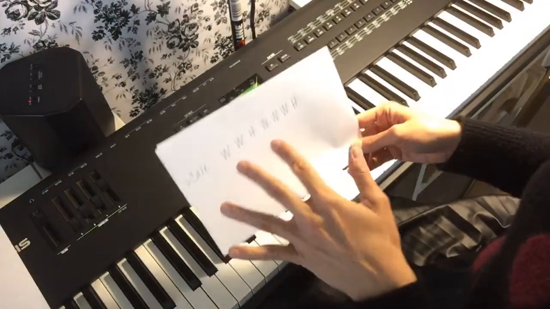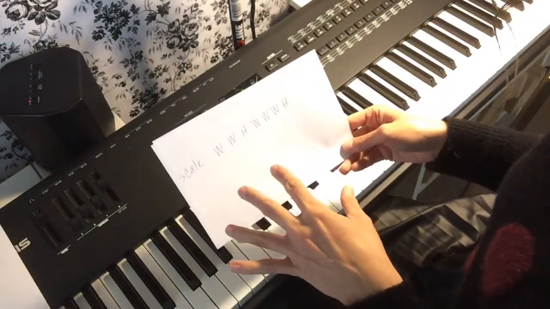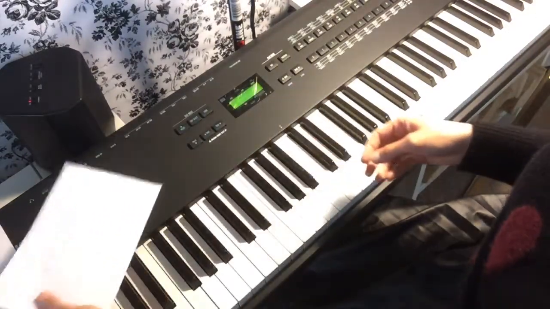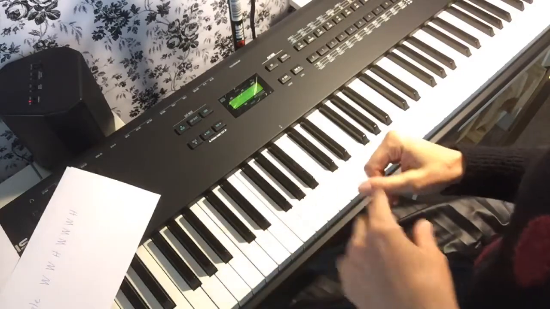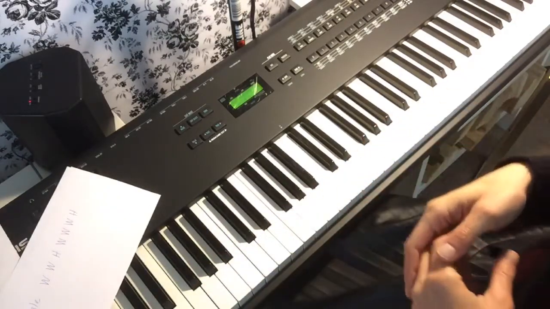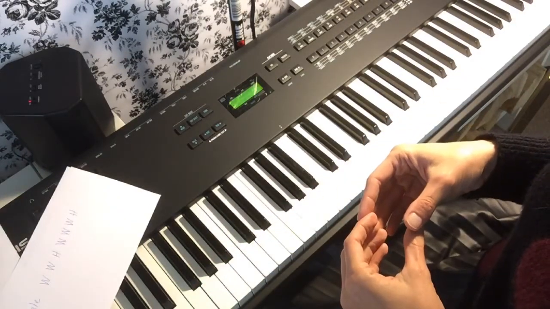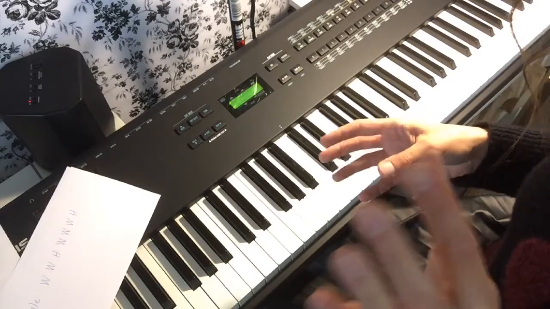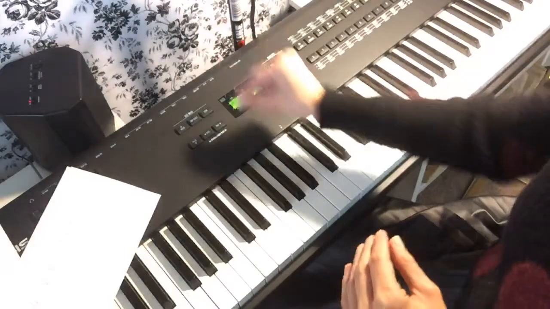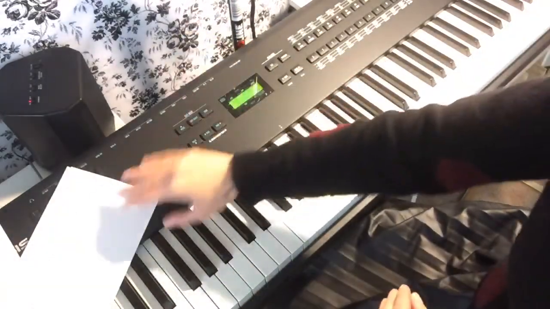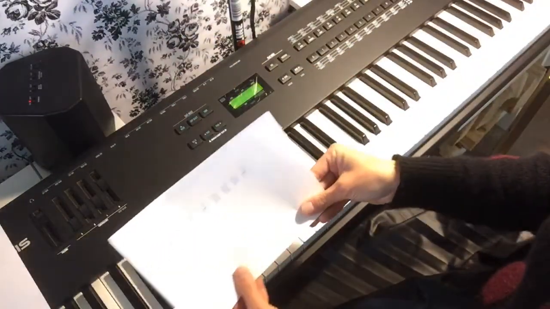So scales are one of the most important parts of learning to play, because if you've ever heard someone say, I'm going to sing this in the key of A flat, or I'm going to sing this in the key of E flat, that is depending on what scale. You have to know your scales for that key.